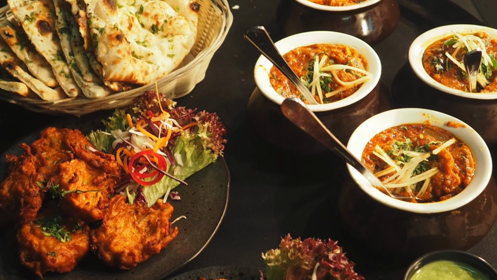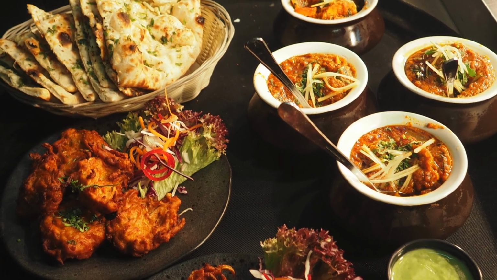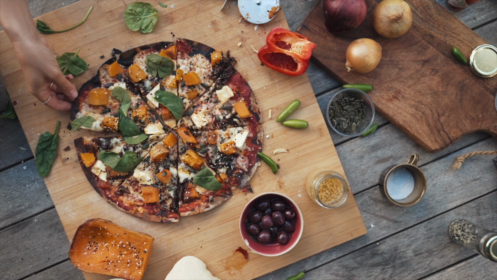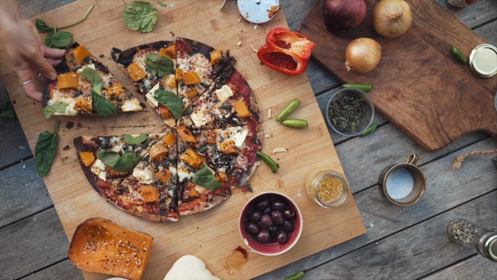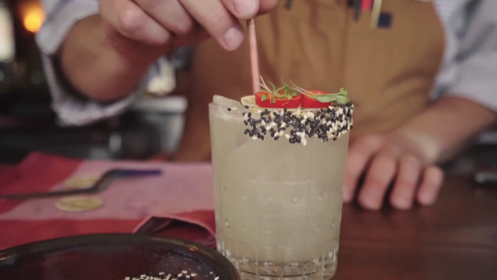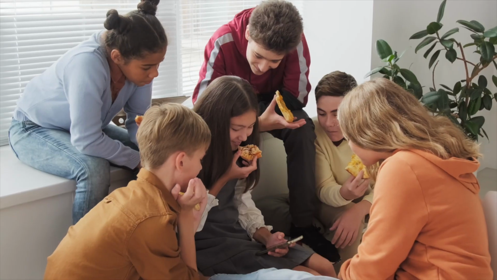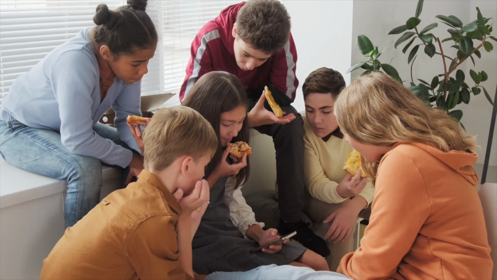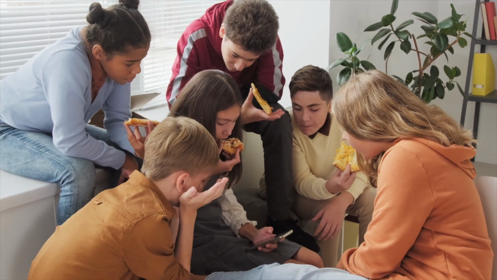Before you start filming, take some time to prepare for your taste test. Set up a table or tray with the food or drink that you'll be trying out, and have some water or other drinks on hand to cleanse your palate between tastings. Consider bringing in some friends or family members to join you and provide additional commentary.